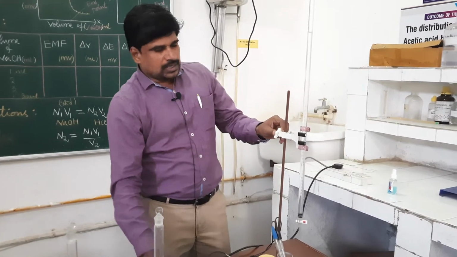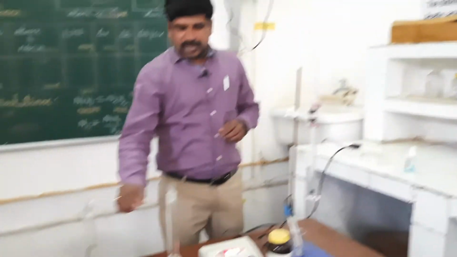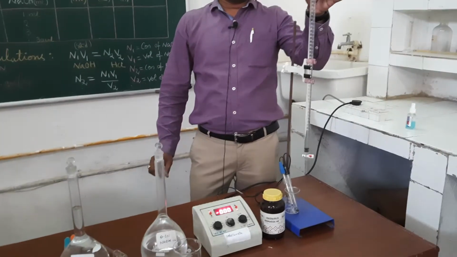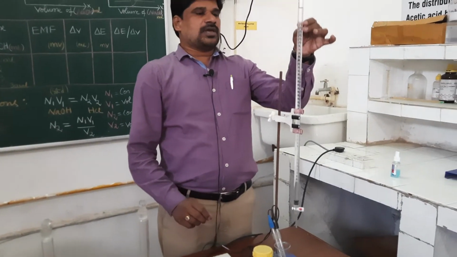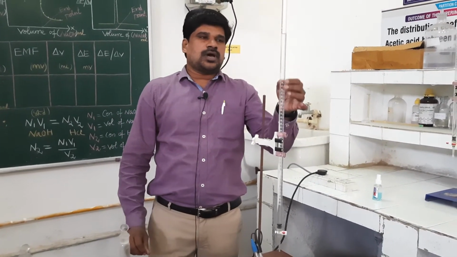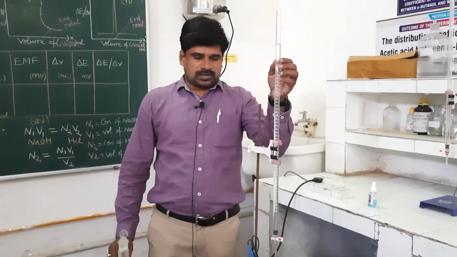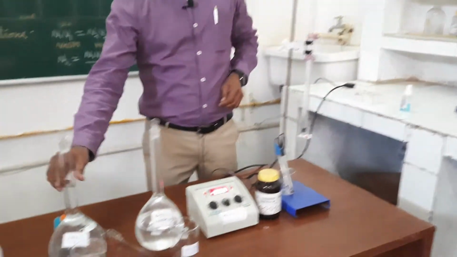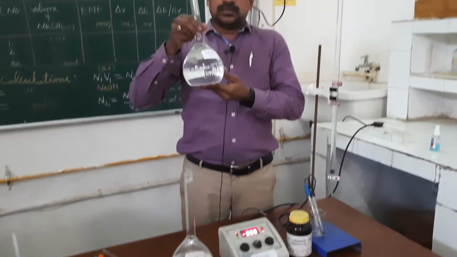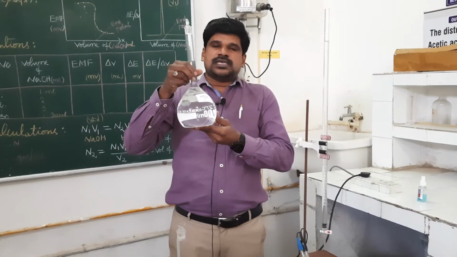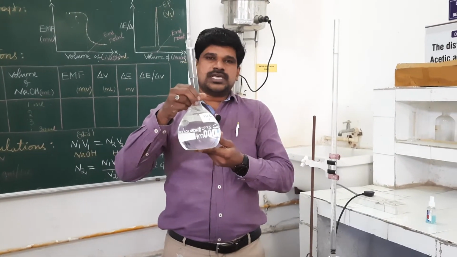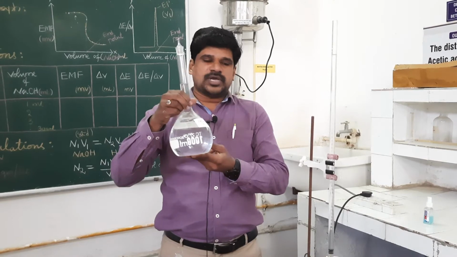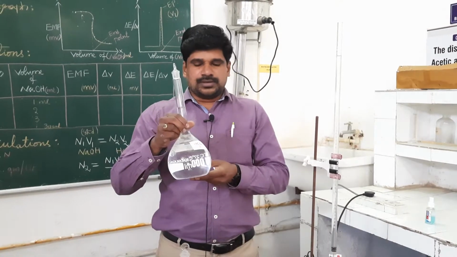First of all, let us take the sodium hydroxide into the burette. Fill the sodium hydroxide in the burette up to the 0 mark, and then take the HCl. The concentration of this HCl is unknown, so we have to find out the HCl concentration by using the potentiometer.